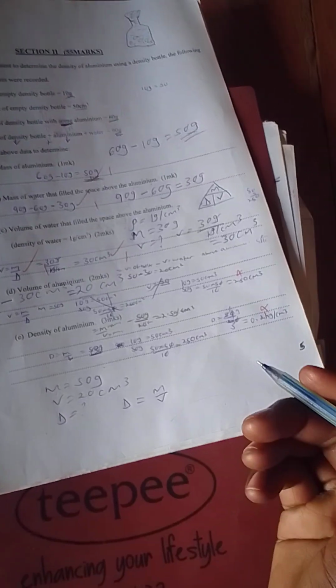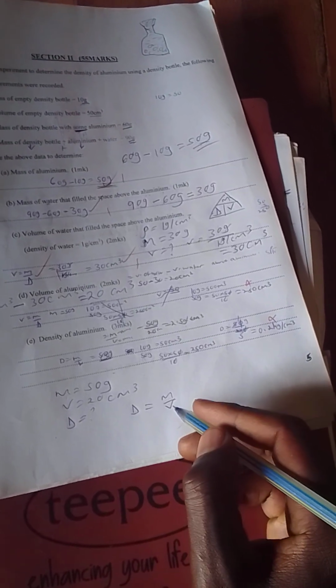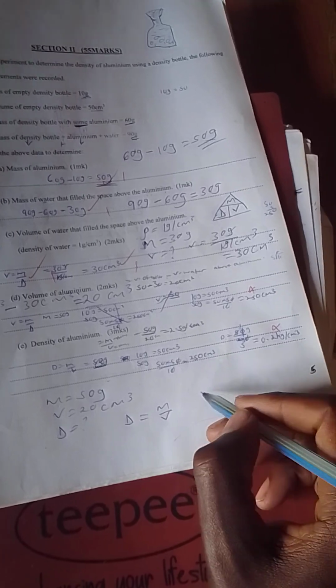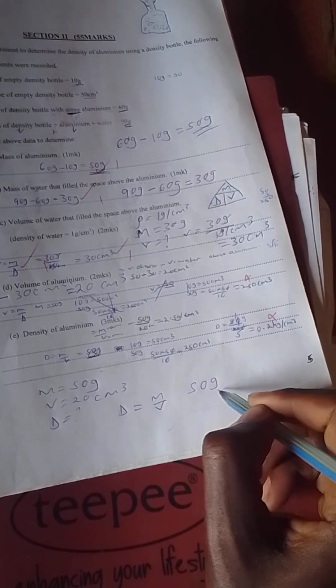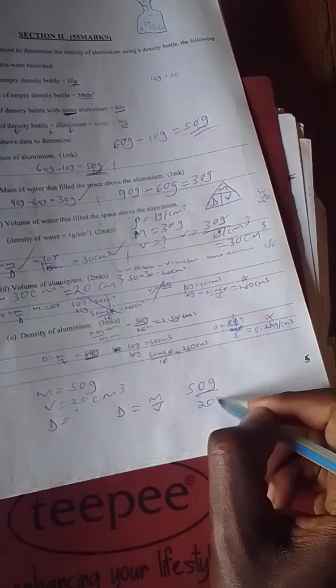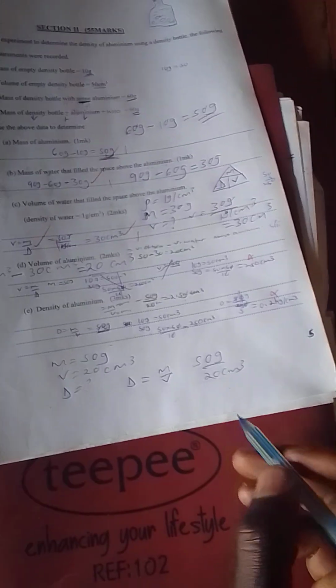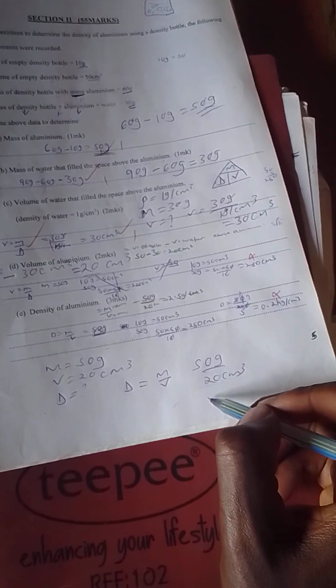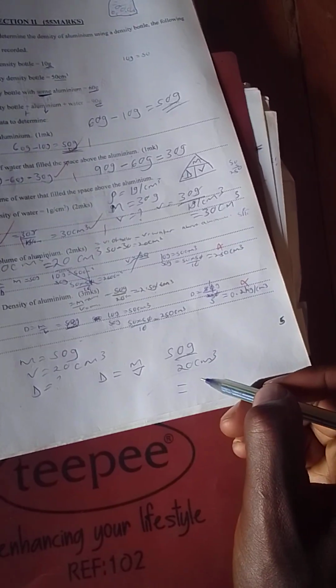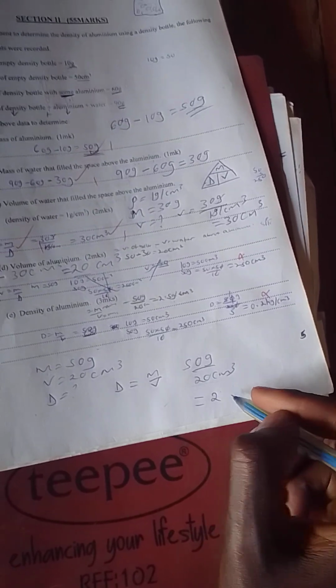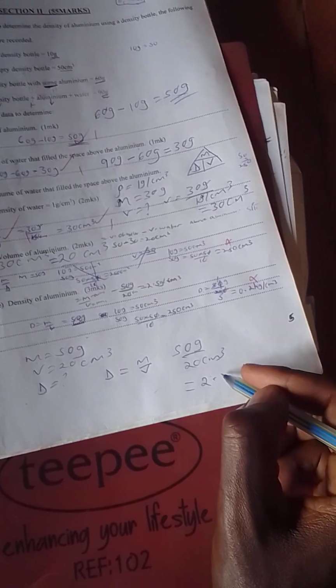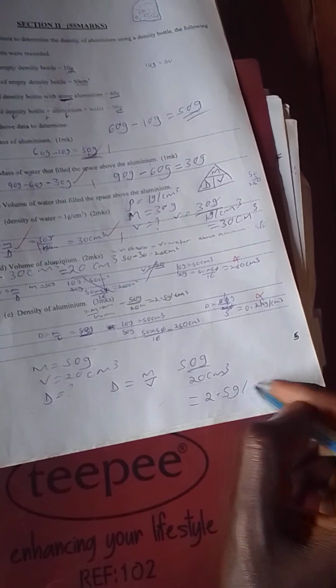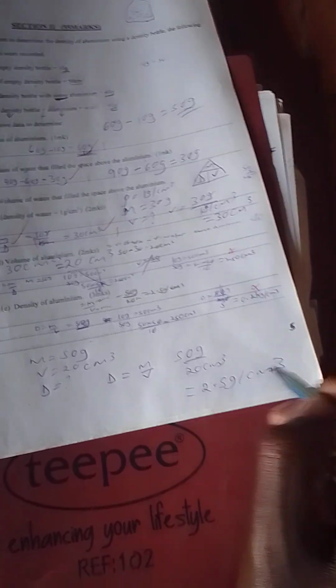Density is mass over volume, right? So its mass is 50 grams over the volume 20 centimeter cubic. So you get the density to be how much? Use the calculator to get the answer to be 2.5 grams per centimeter cubic.